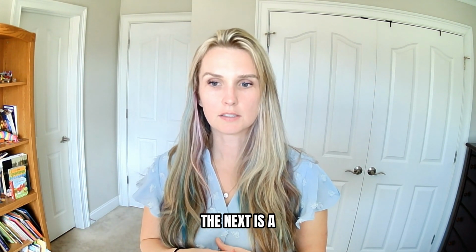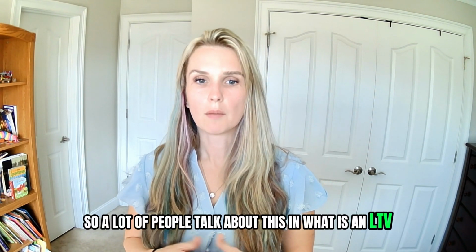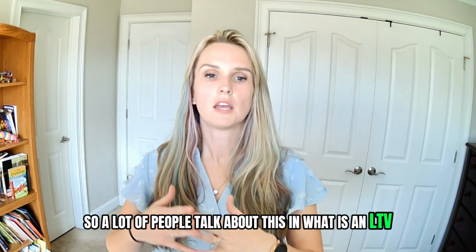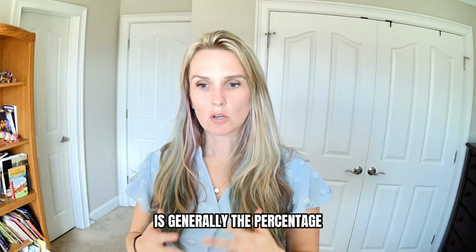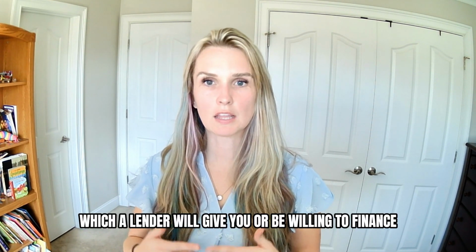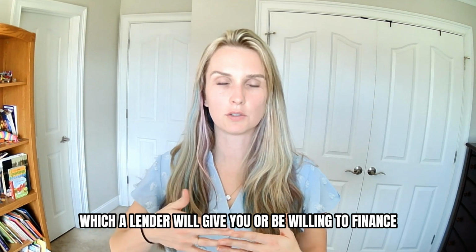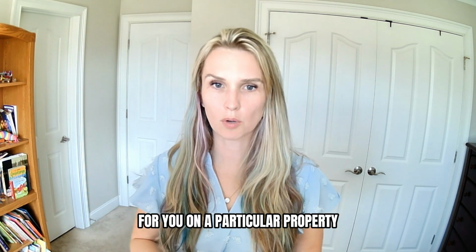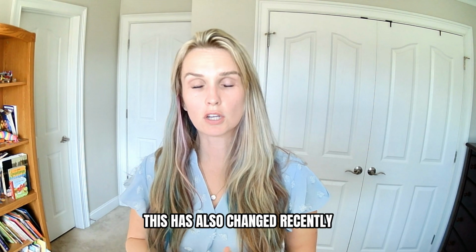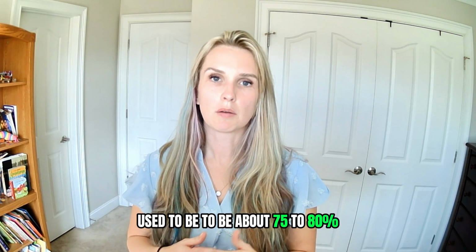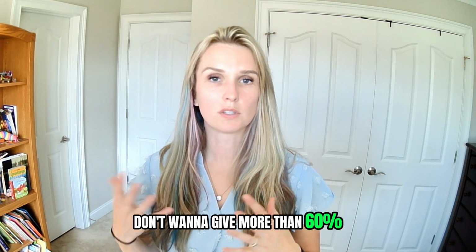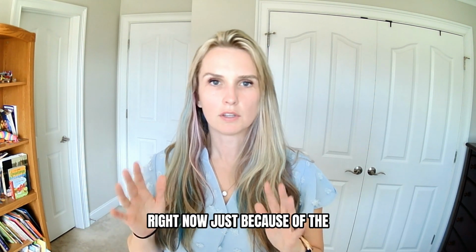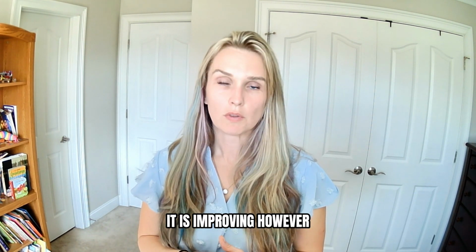The next is a loan to value. A lot of people talk about this, what is an LTV, the loan to value. That is generally the percentage which a lender will be willing to finance for you on a particular property. This has also changed recently. It used to be about 75 to 80%. I have seen some instances where lenders don't want to give more than 60% right now just because of the uncertainty in the market. It is improving, however.